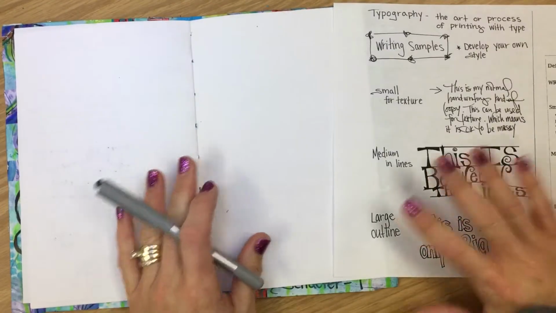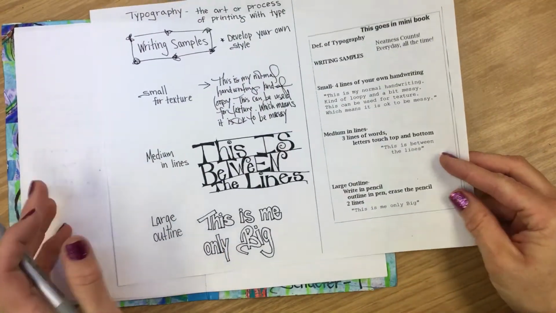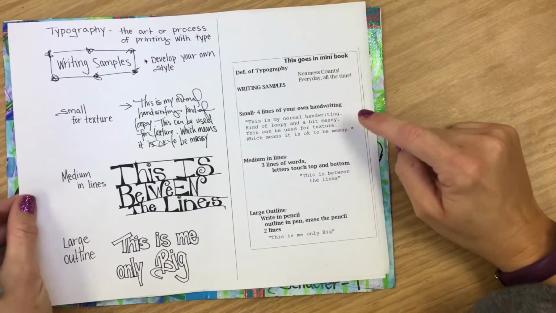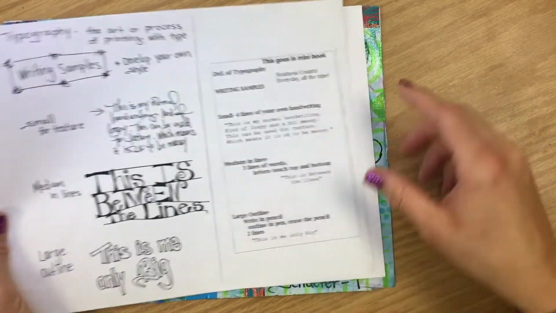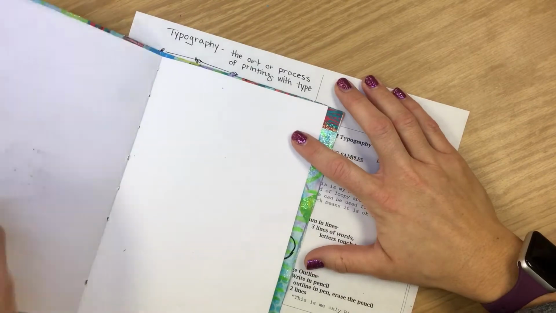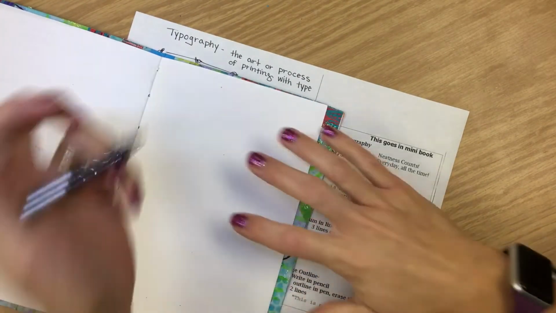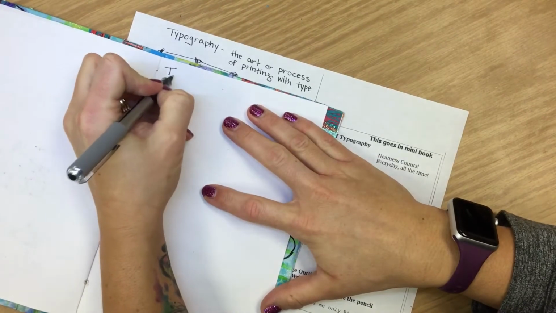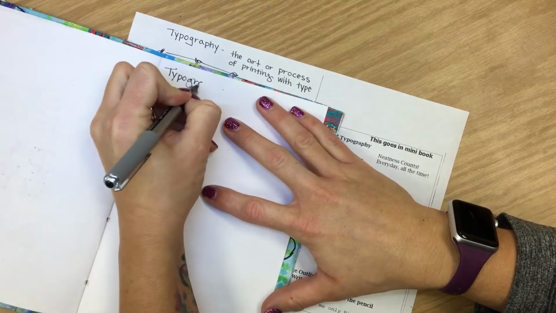Just turn open to a blank page. And for the most part, yours will look just like this, only it's in your style. I also typed out on the opposite side what I wrote so that you can read it for your own convenience. So at the top, we're just going to write typography. It's the art or process of printing with type. Feel free to pause the video whenever you need to be able to finish each exercise.